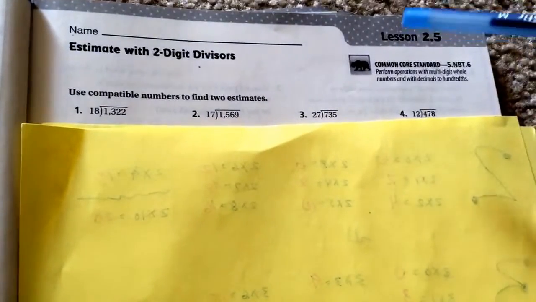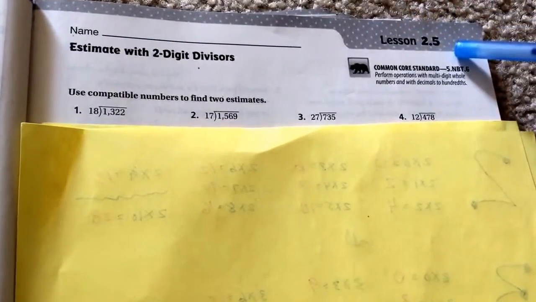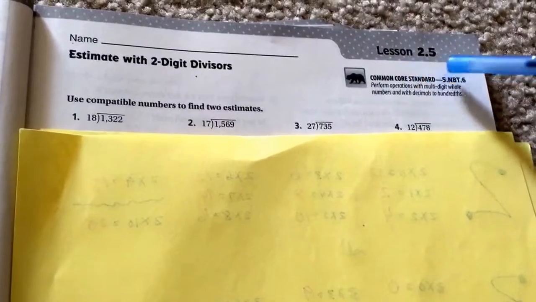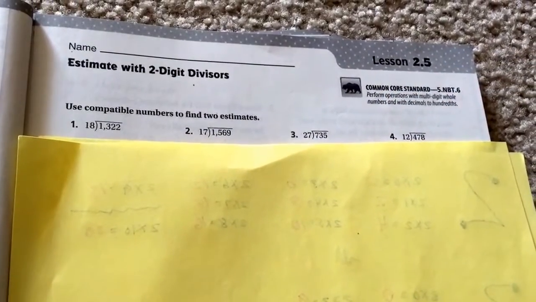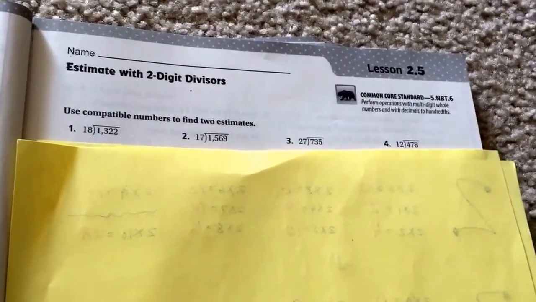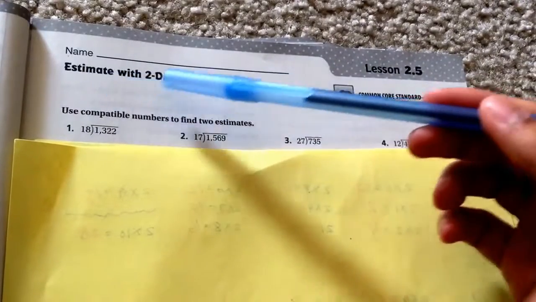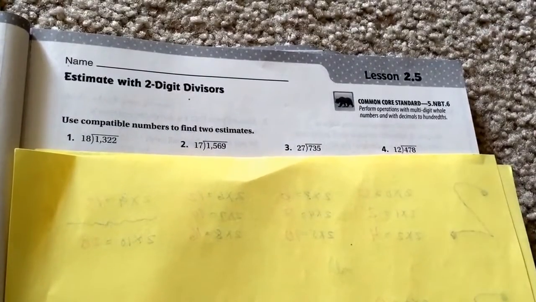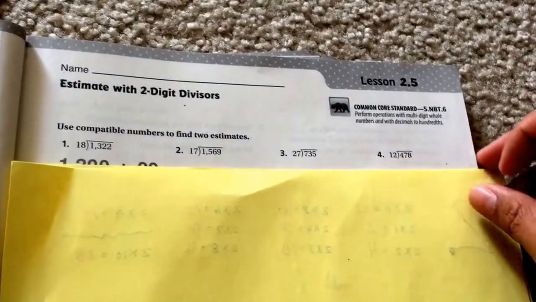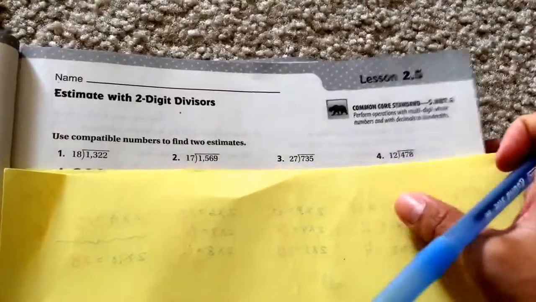Okay, now we're looking at Chapter 2, Lesson 5, where we're going to continue to perform operations with multi-digit whole numbers and with decimals to hundredths. Although the lesson says to estimate with two-digit divisors, we're both going to estimate as well as find the actual answer. So in order to get full credit with this homework, you're going to have to not only find the estimate, but the actual answer.